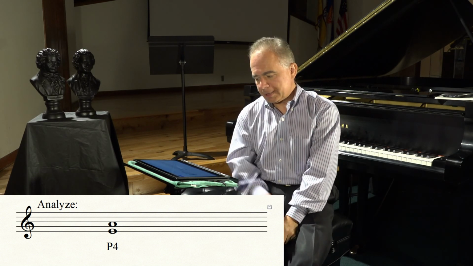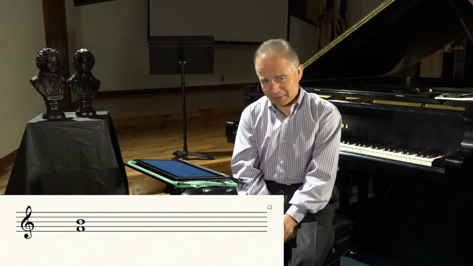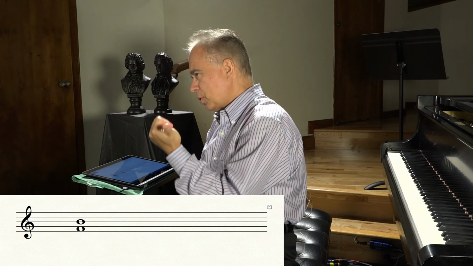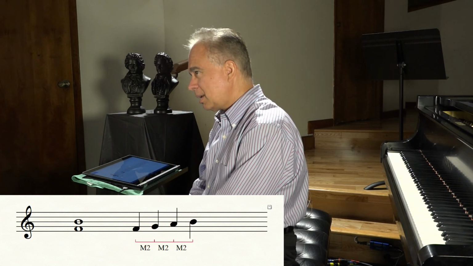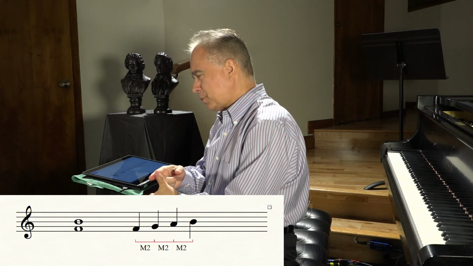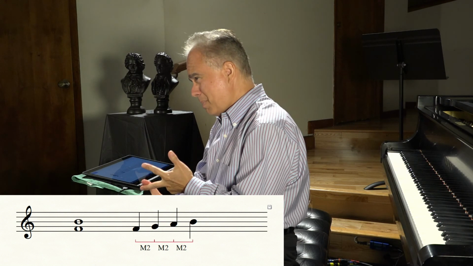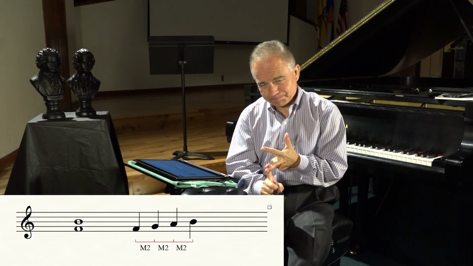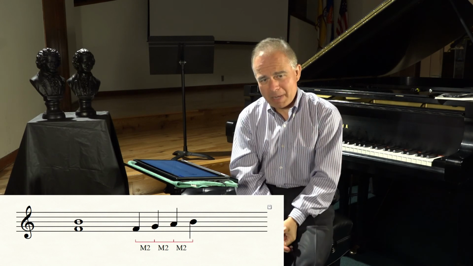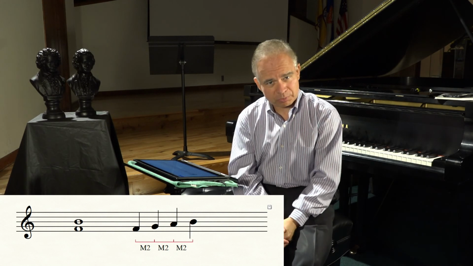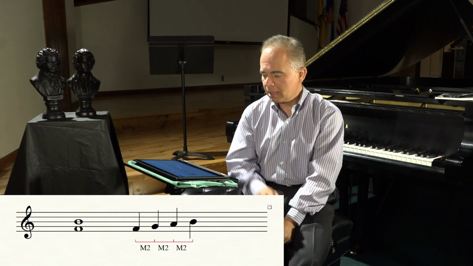Great. Let's look at another one, starting on pitch F this time. You have to go to B: F, G, A, B. But let's dissect this one and see what it's made out of. F to G, major; G to A, major; A to B, major. Three whole steps in here, or three major seconds, or three tones. Remember, we can call major seconds tones as well.